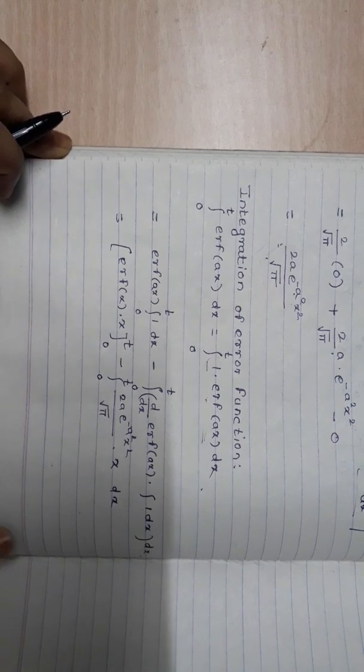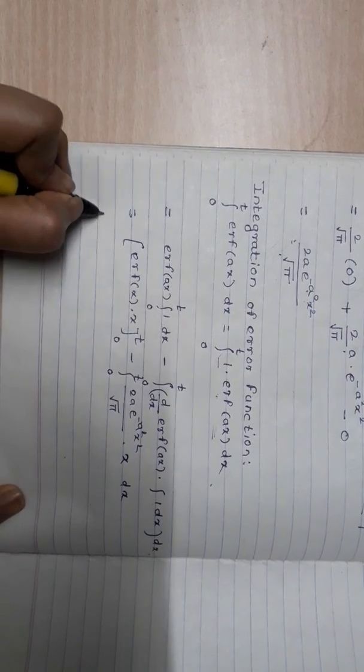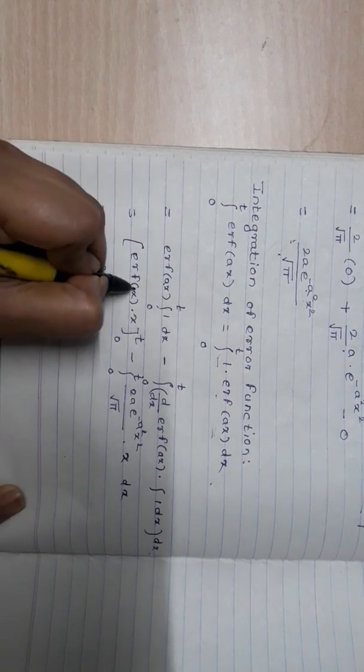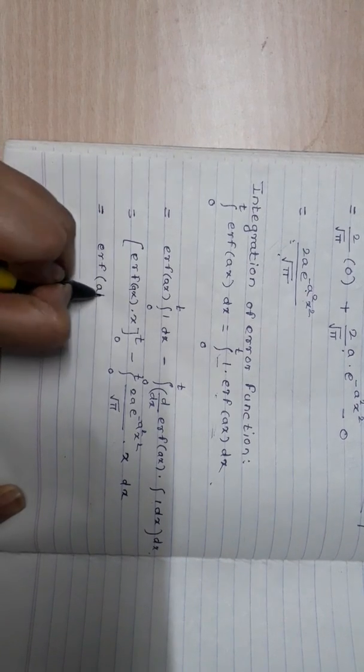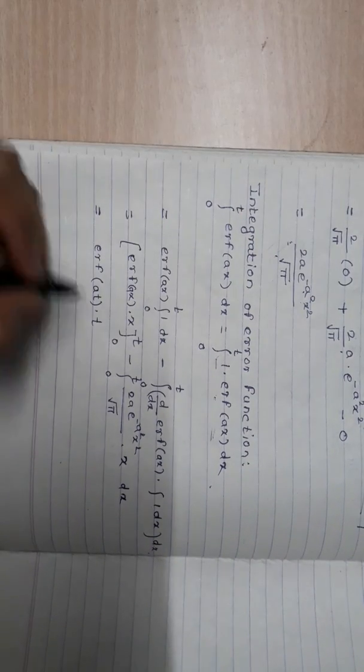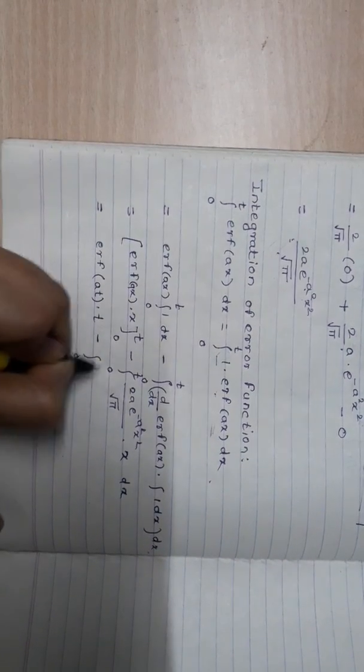So let's simplify this further. Substituting the upper limit, we have the error function of, sorry, this is ax, so this is at into t. When you substitute the lower limit, this becomes 0, minus integral 0 to infinity.